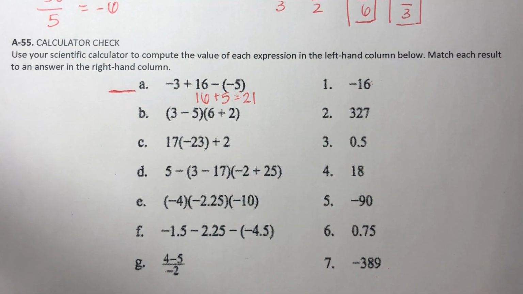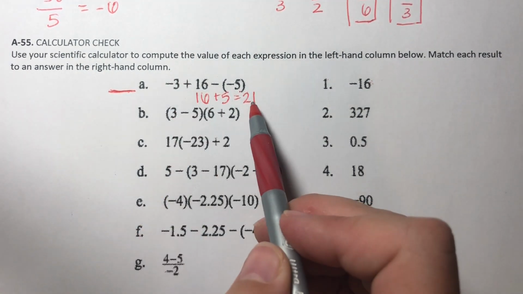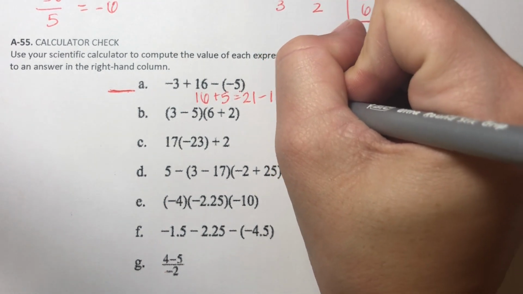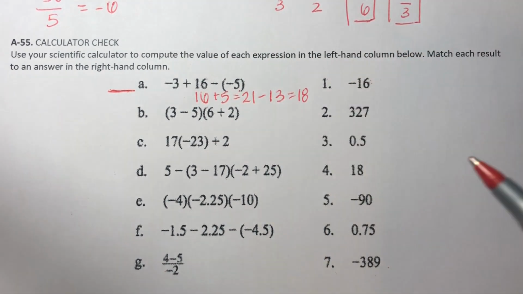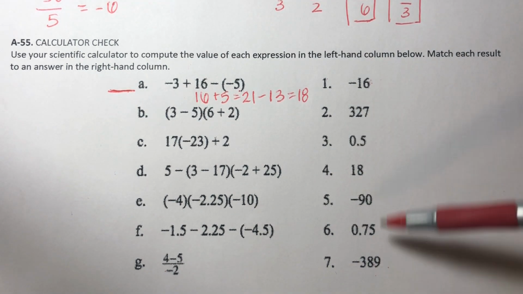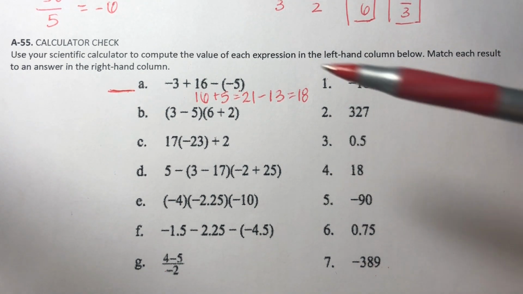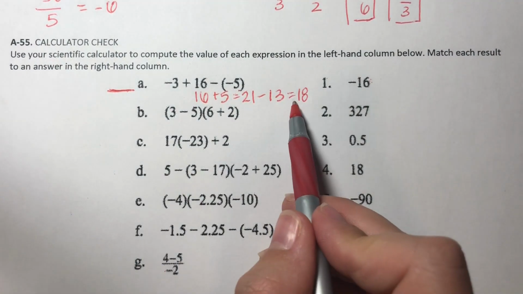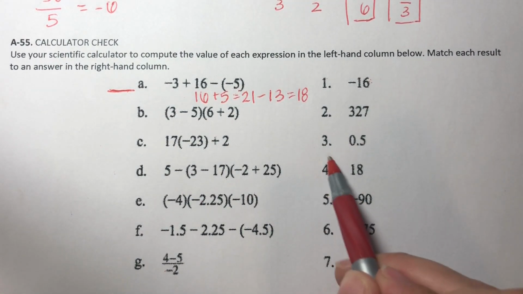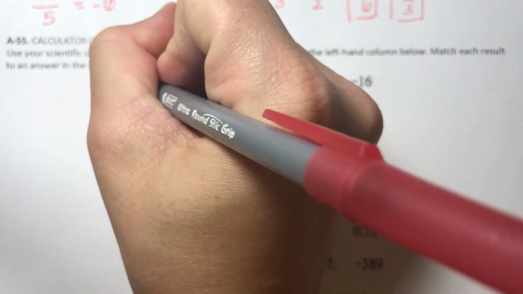And then you've got a minus 3 here. So 21 minus 3, that would give you 18. So if we look on down the line here, it looks like this guy goes with this guy. So over here on my line, I'm not going to write 18. I'm going to write the number that goes with it. So I'm going to write a number 4 right here.